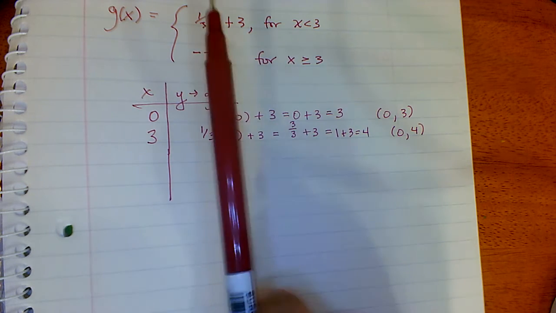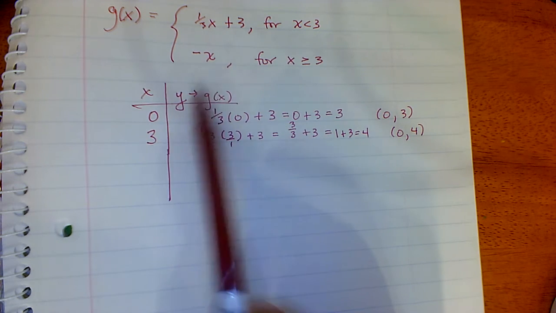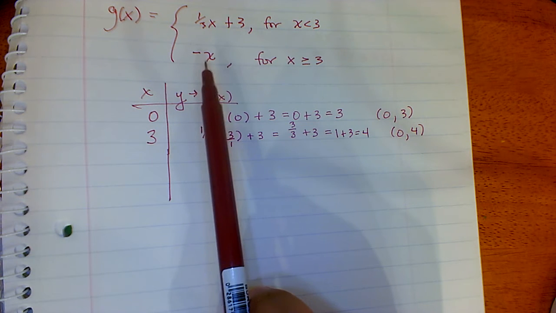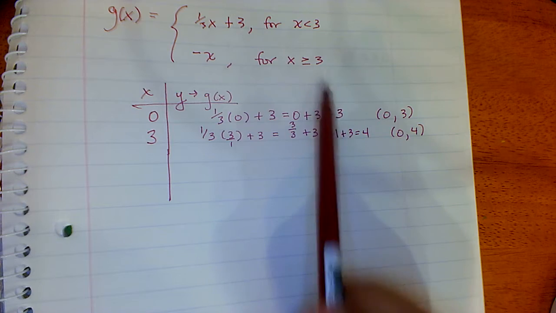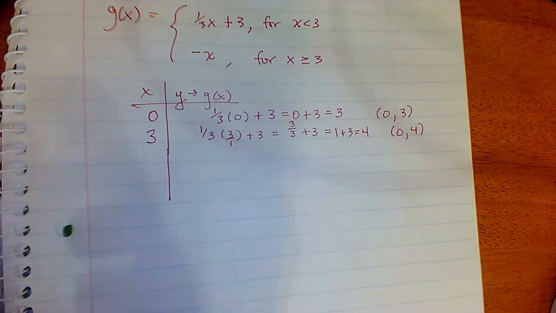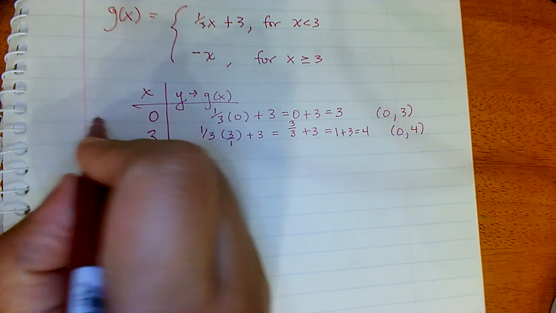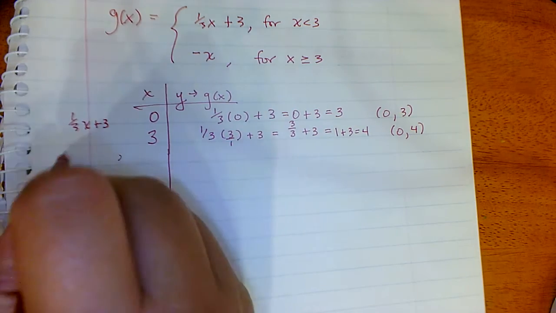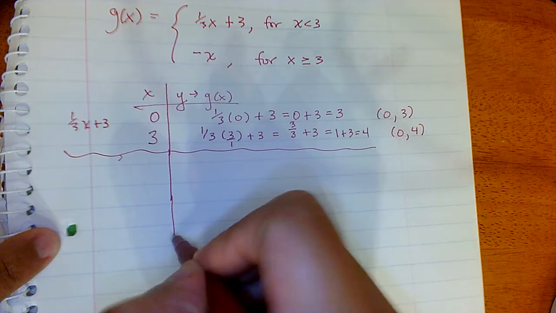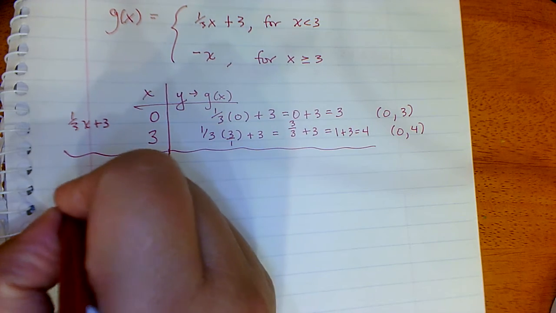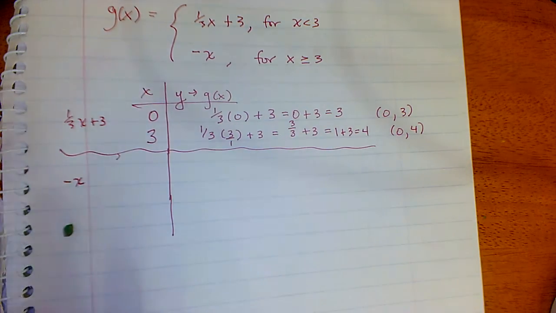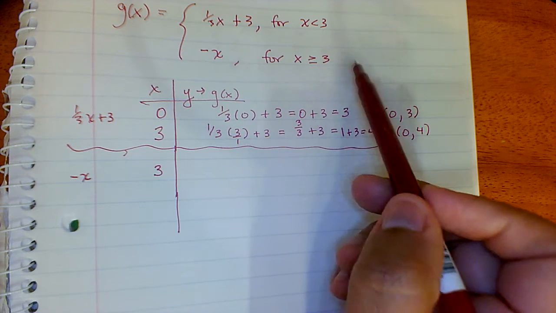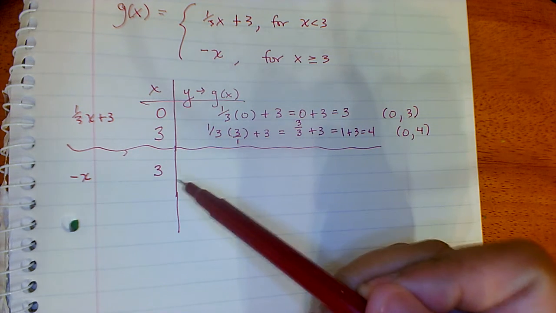Then I'm going to see what's happening for the next portion of the function that says once I hit 3, now my function is supposed to be defined by this equation, negative x. So again, I'd like to know what's happening at this changeover point of 3. Here I used 1/3 x plus 3. And now I'm going to use the other equation they gave me, which is negative x. And I'm going to plug in a value of 3. And this says for x greater than or equal to 3. So I plugged in 3 to know what's happening at the changeover.